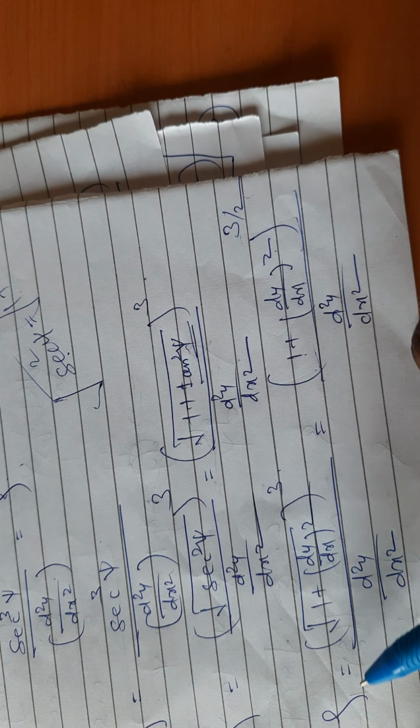Thus we get the formula for radius of curvature equal to 1 plus dy dx bracket raised to 2 and it raised to 3 by 2 upon d square y by dx square.